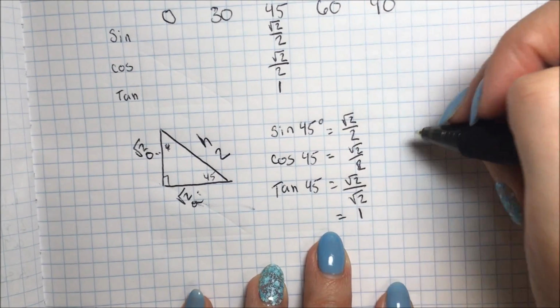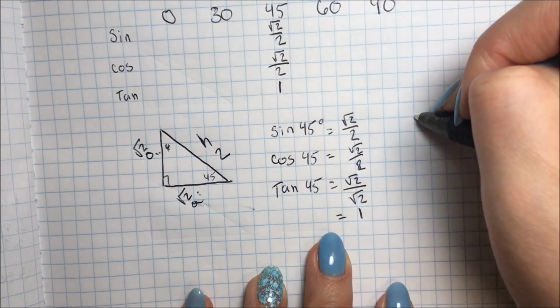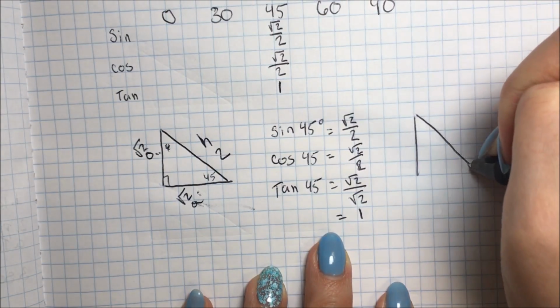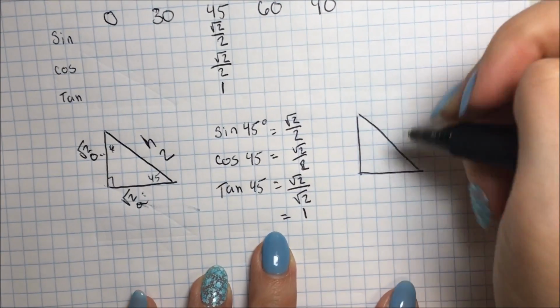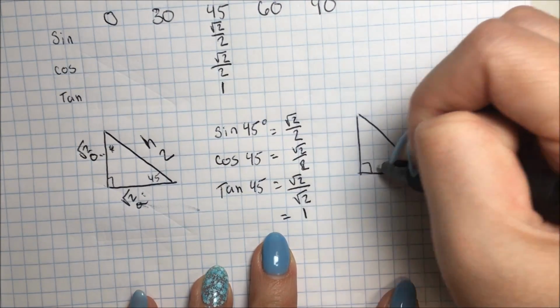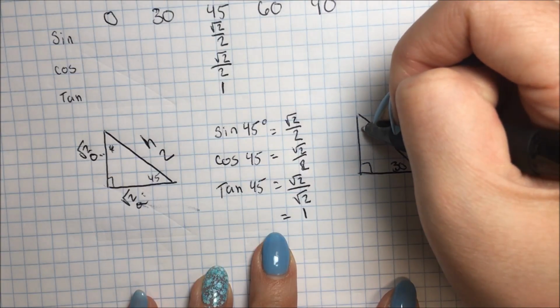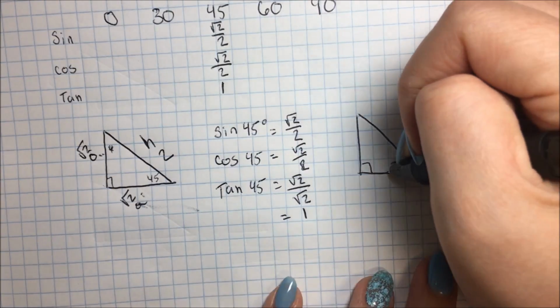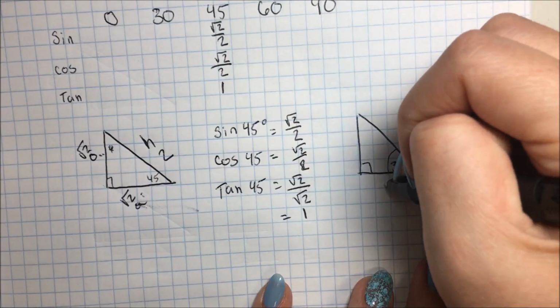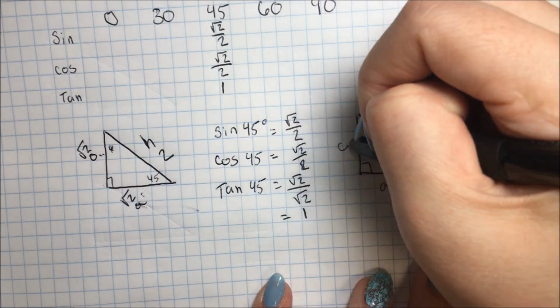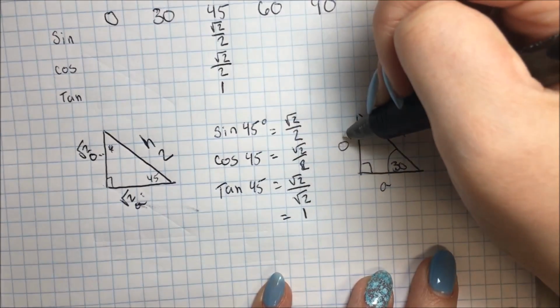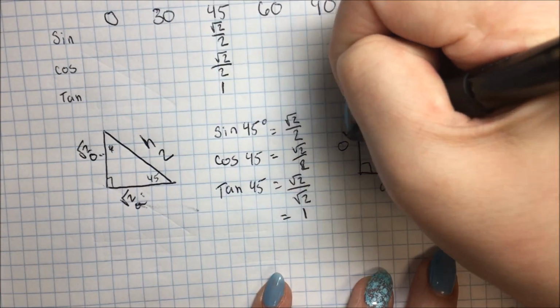Okay. So now let's look at that 30, 60, 90 right triangle. I'm going to start with my reference angle being 30. This is my adjacent side, this is my hypotenuse, this is my opposite side. Across from the 30 degree angle is 1.